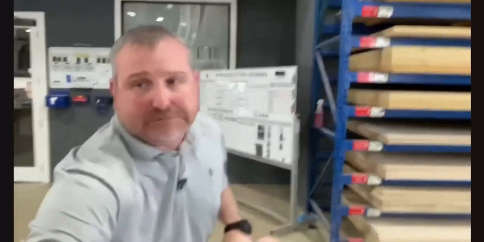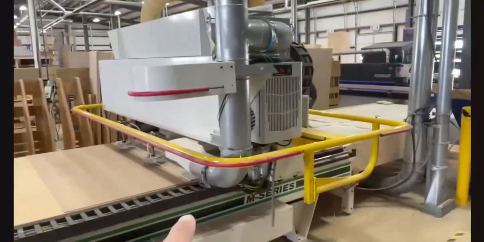So this is your car. That was funny. Look at this, everybody. I just about got run over backing up.